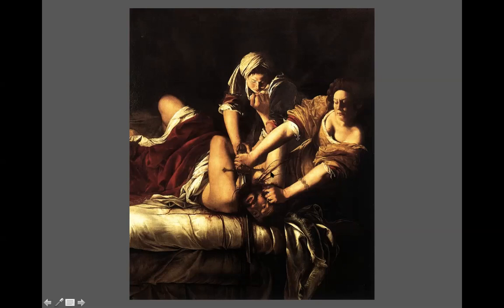We see Holofernes' arm projecting upward from that hub, and that continues into the head of the maidservant. What is that doing? All of these radiating lines coming out from this central point of the trauma.